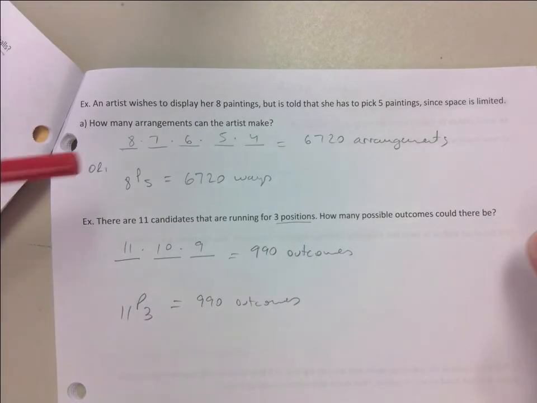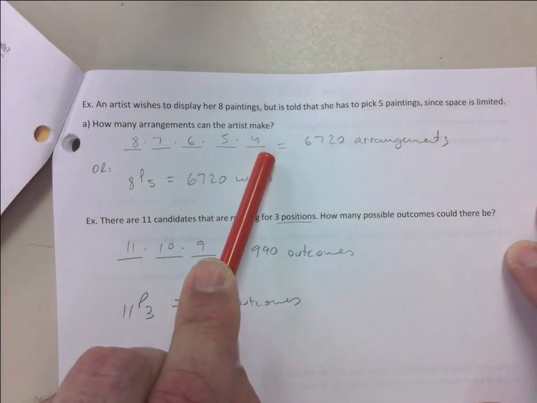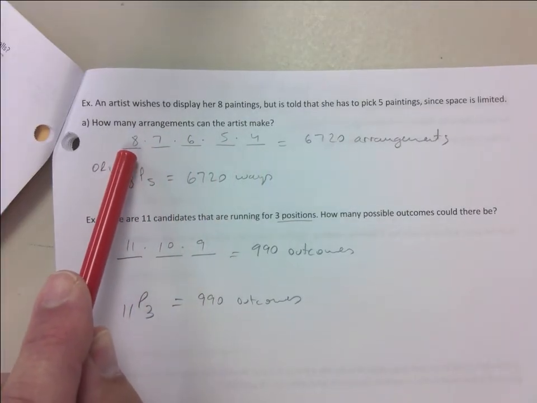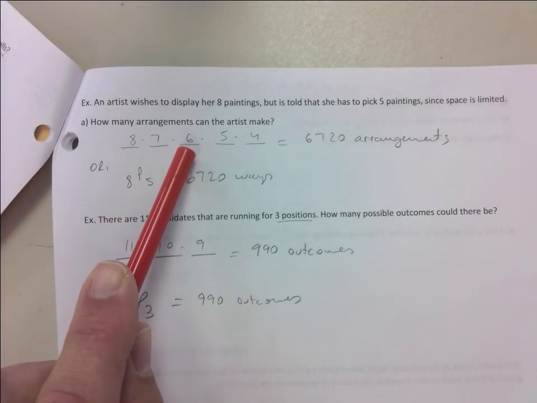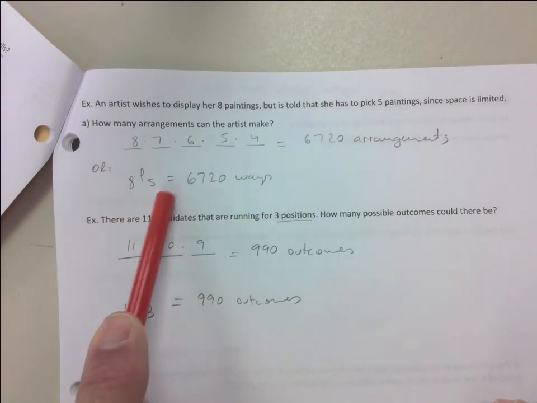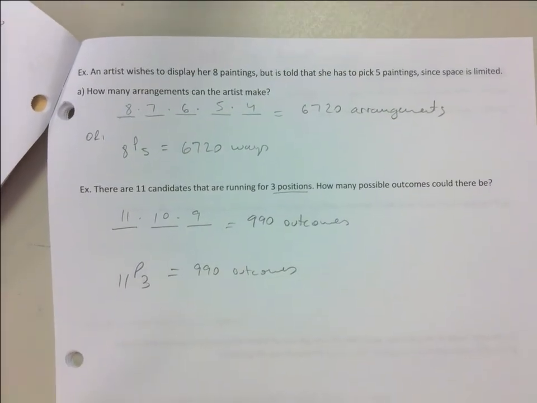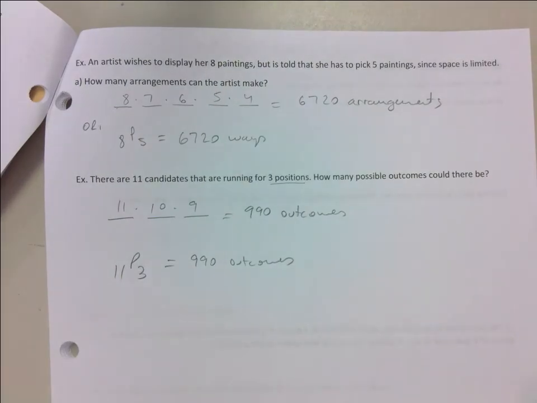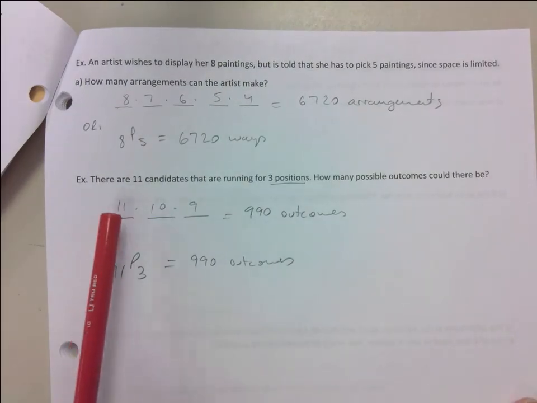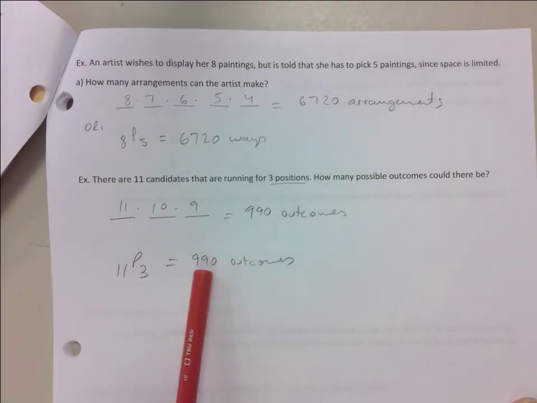So you use the fundamental counting principle: I have 5 paintings to choose, and for the first painting I have 8 options, then 7, 6, 5, 4. Boom. Or 8 pick 5, boom. Next, there are 11 candidates running for 3 positions. How many possible outcomes are there? There's either 11, 10, 9, or 11 pick 3.